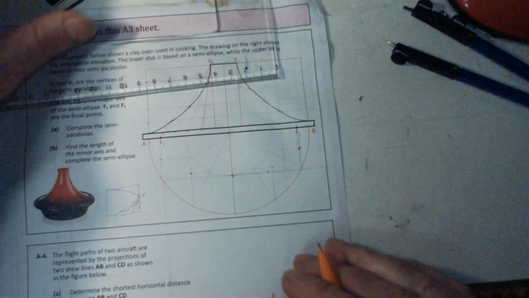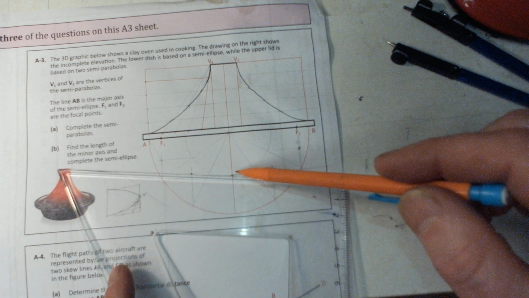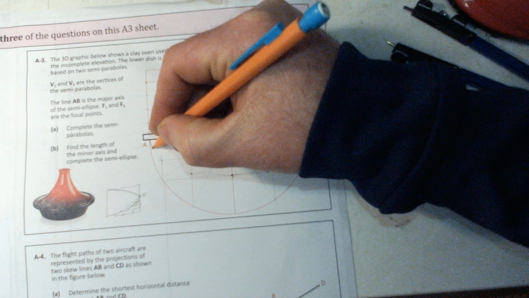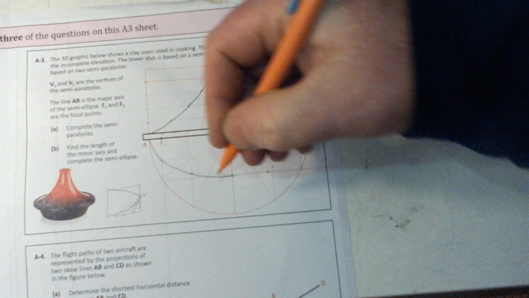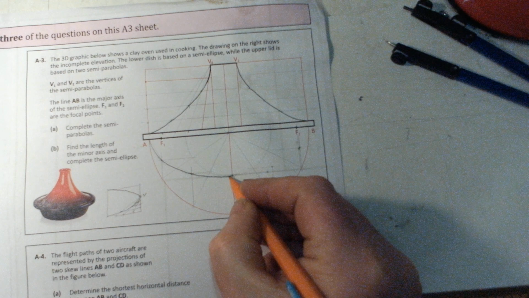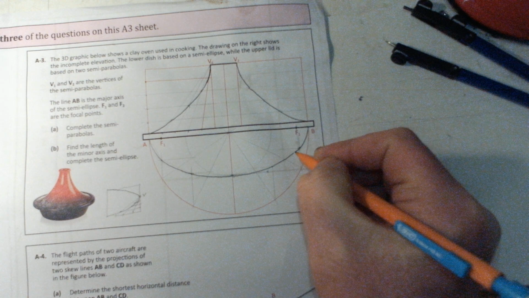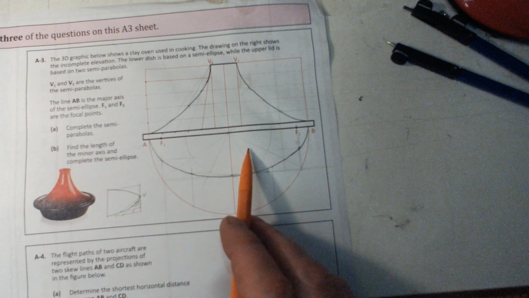And now, if you don't like drawing freehand curves, I would recommend that you lightly join them up freehand. No, sorry, don't do this if you're good at curves, but you can join them up freehand, and then you need to be staying outside the center of them a little bit. Okay, so there is find the length of the minor axis and complete the semi-ellipse. So that is 3 done.